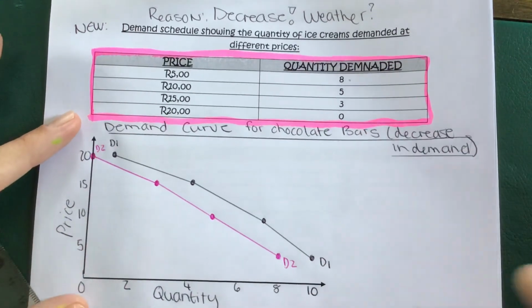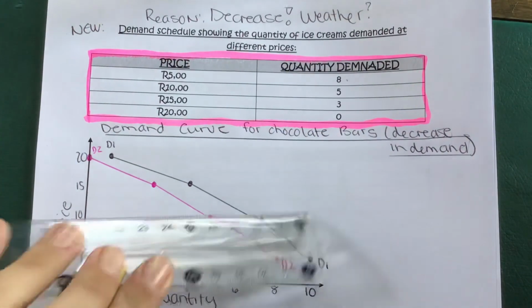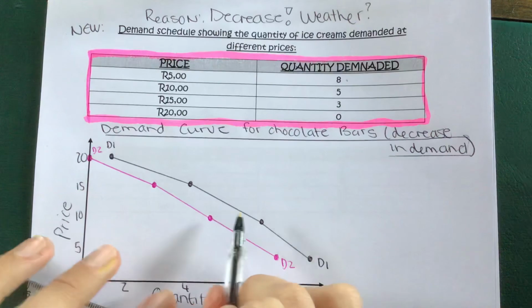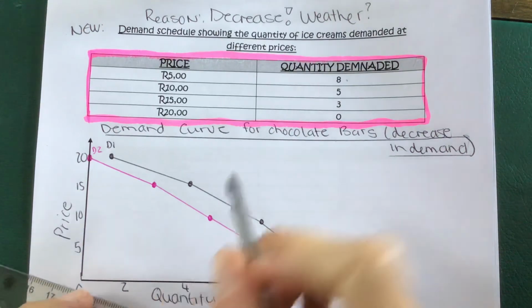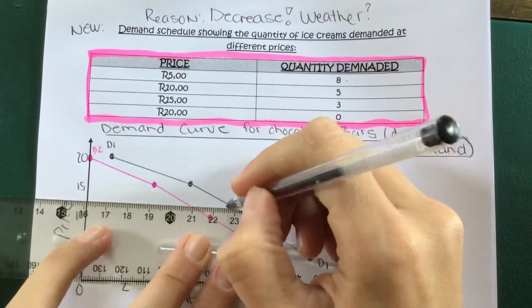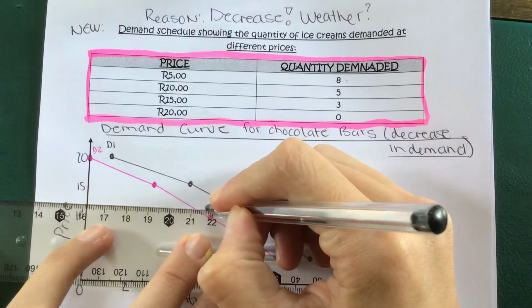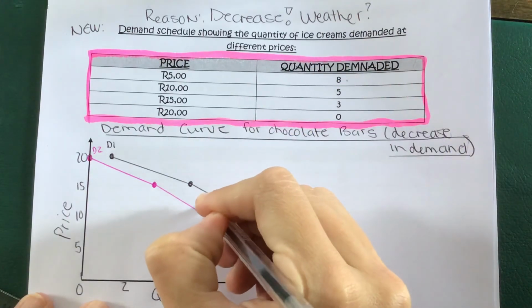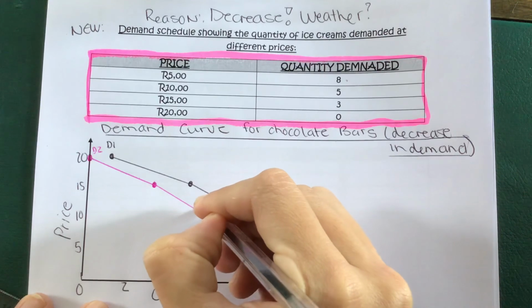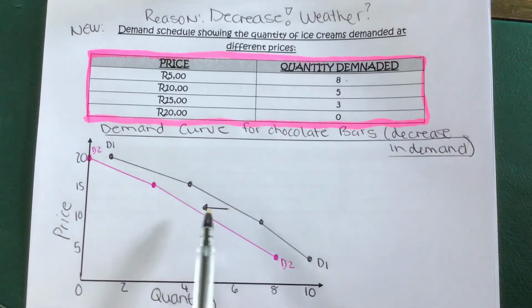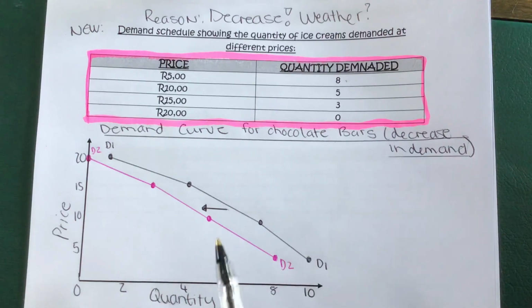And look, people, what we do is we then take a ruler and we highlight the change. So we've gone from D1 to D2. How do we represent that? With an arrow to show that there has been a shift. And look, it is a shift to the left. And why? Because there's been a decrease in demand.